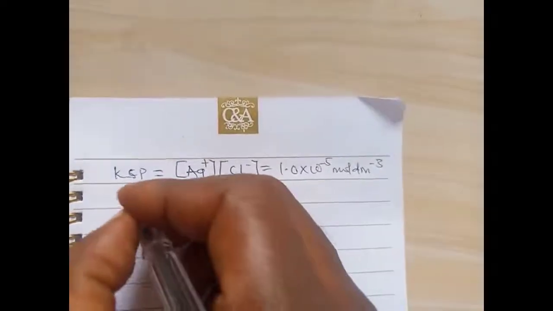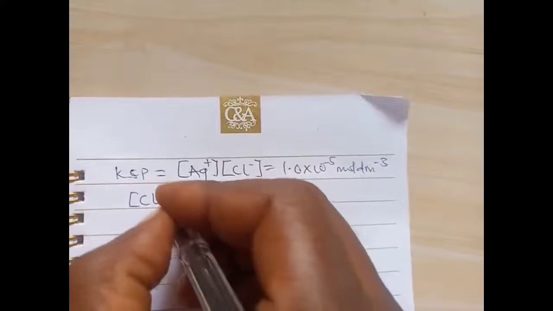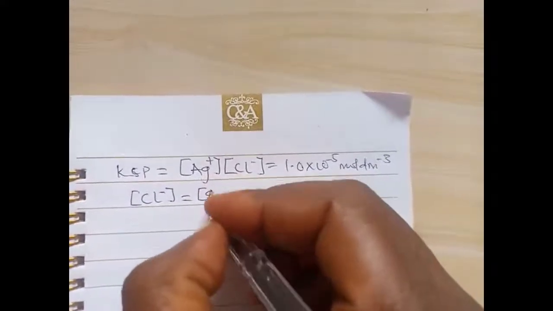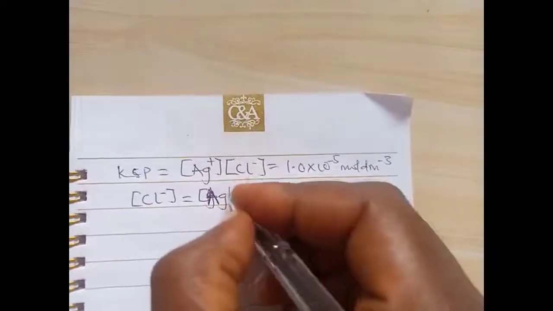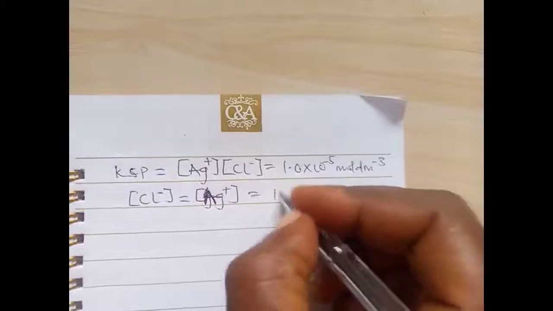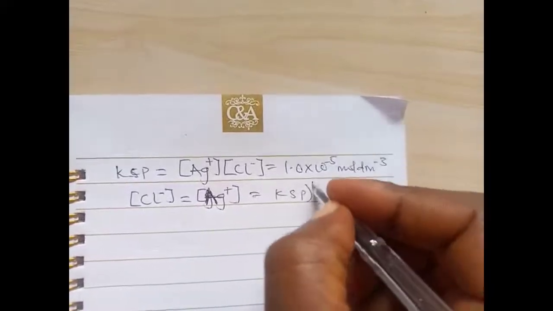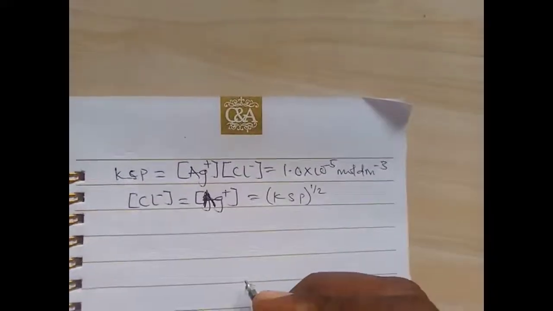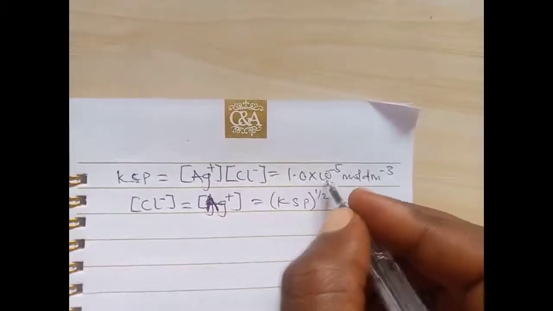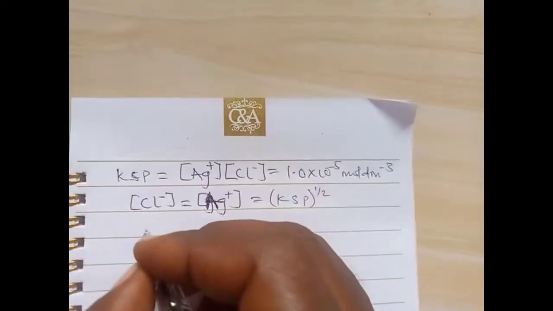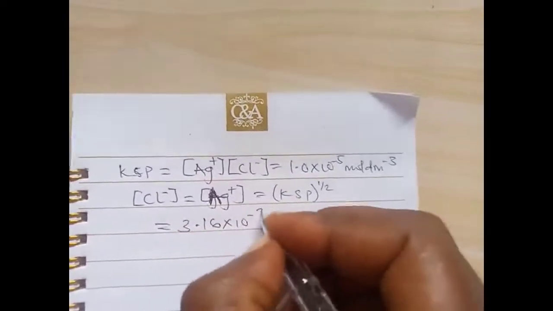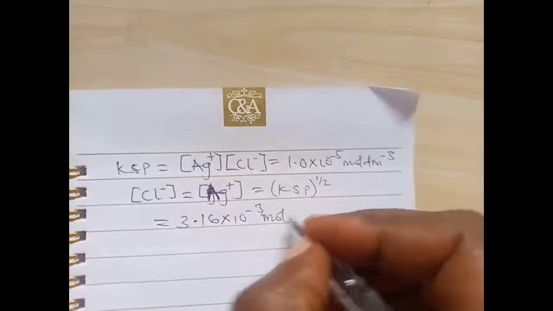And concentration of chloride ion is equal to concentration of silver ion, which is equal to KSP raised to the power 1/2. If we square root this, we're going to have 3.16 times 10 raised to the power minus 3 mole per dm cube.